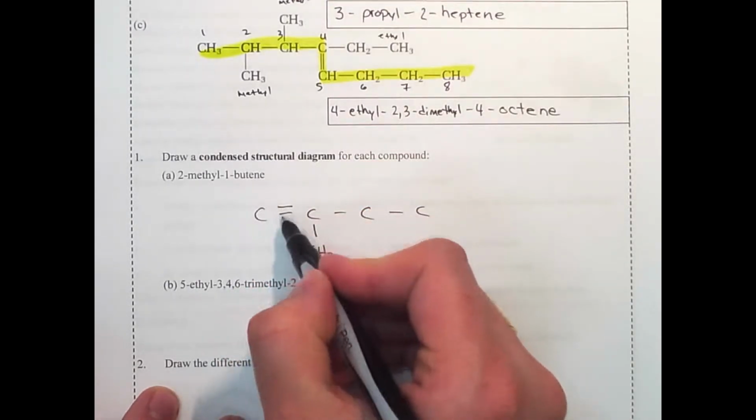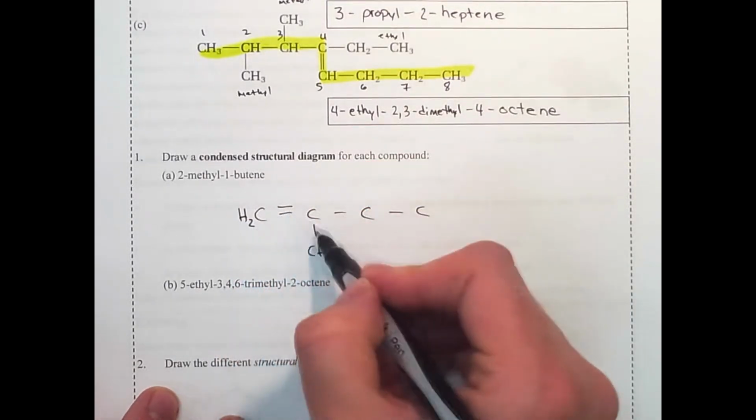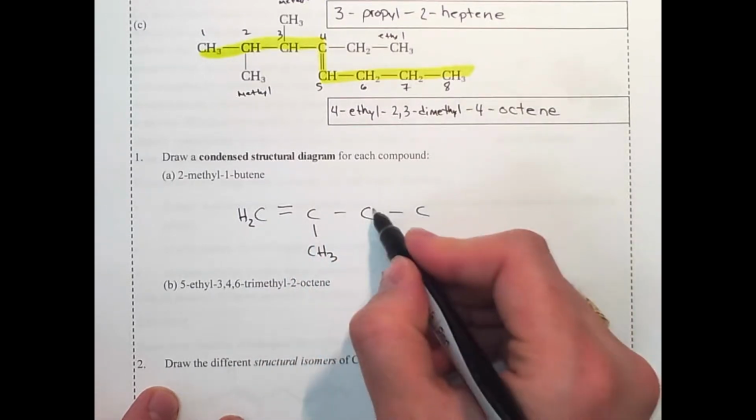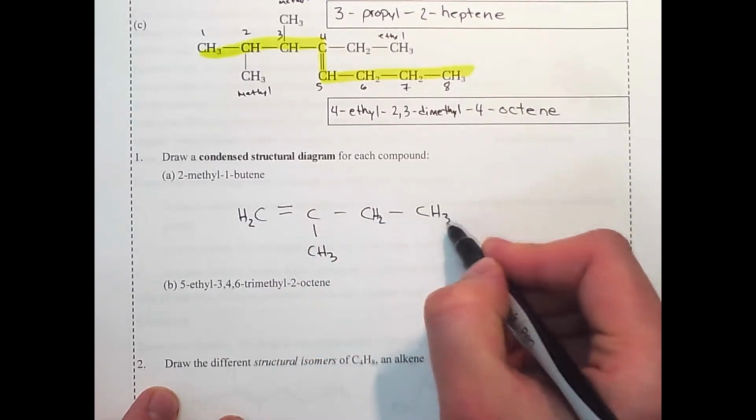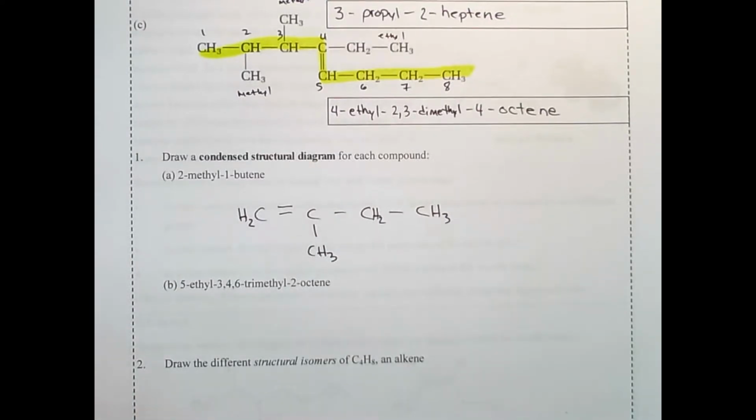Fill in with hydrogen, so I have 2 bonds. I need 2 more to get to 4. 1, 2, 3, 4. No hydrogens. 2. So remember to make sure every carbon has 4 bonds. So that would be 2-methyl-1-butene.